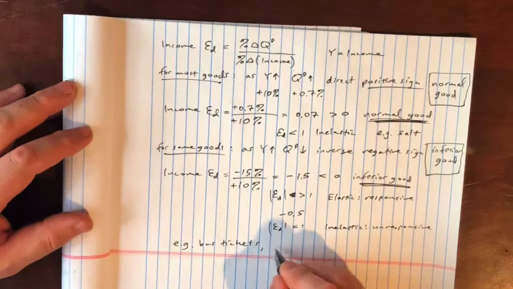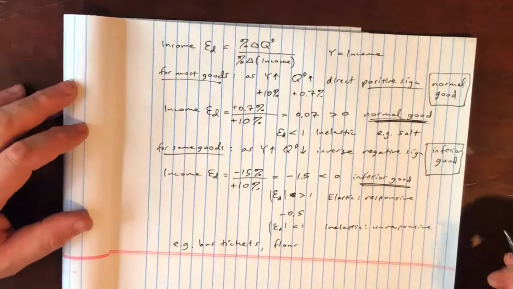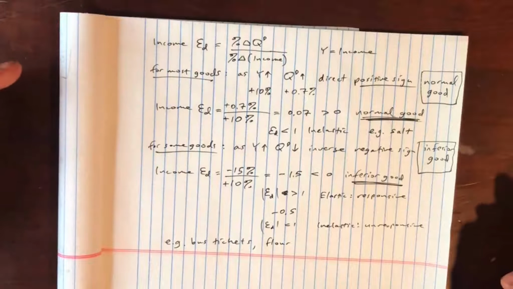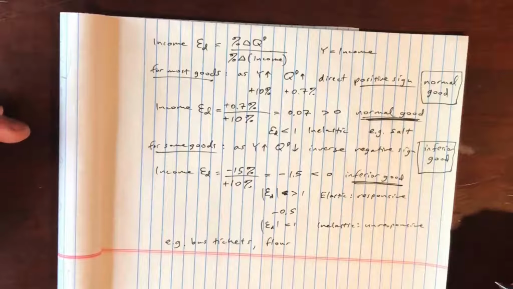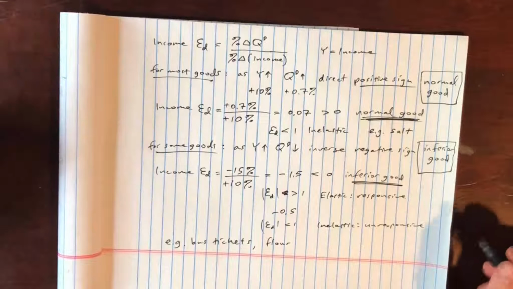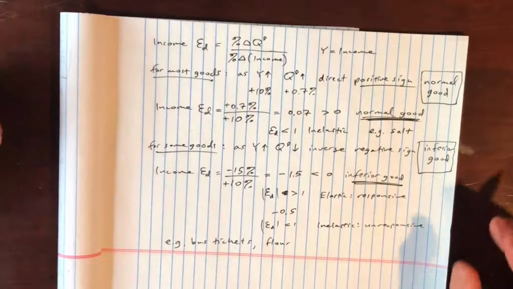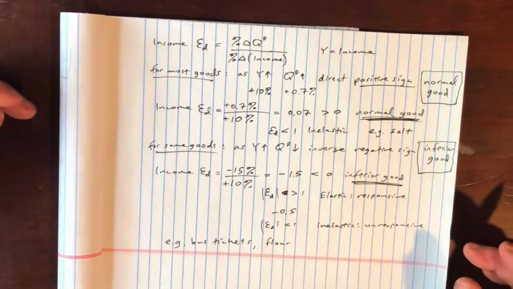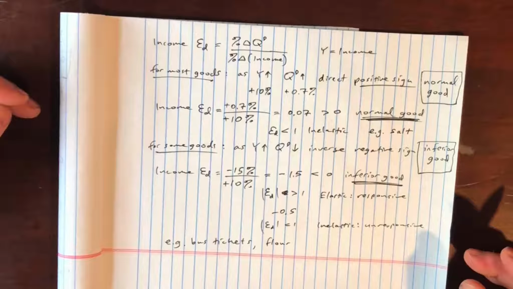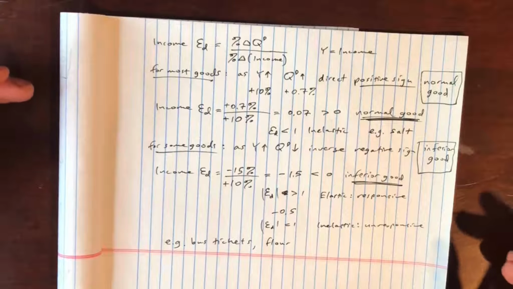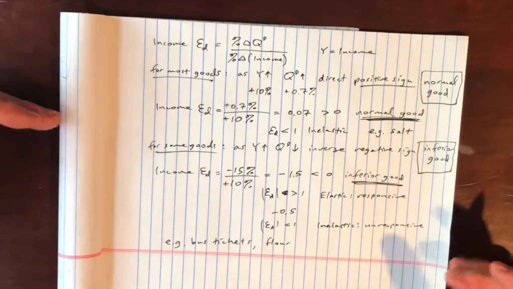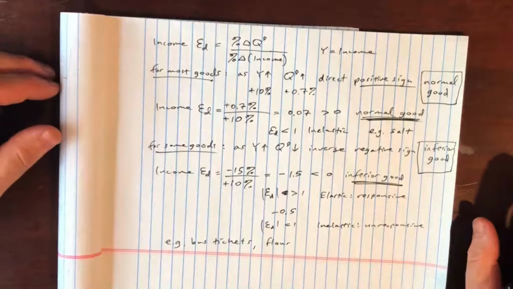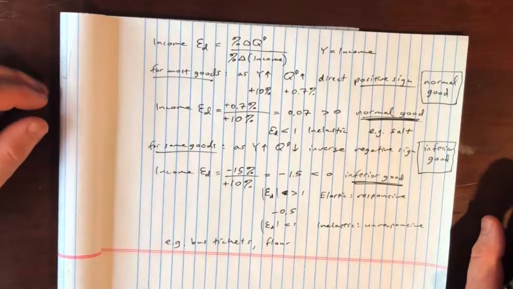Here's one that surprised me: flour. Flour is an inferior good. So you get more money and you buy less flour. And the reason for that is that flour is an intermediate good. You don't consume flour. That's not the end product. You don't sit down on the couch with a bag of flour and eat it. You make it into things. And as you get more income, you might choose to just buy the things that flour is made into rather than buying the flour. All right.